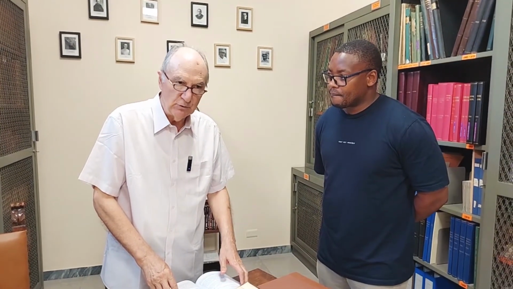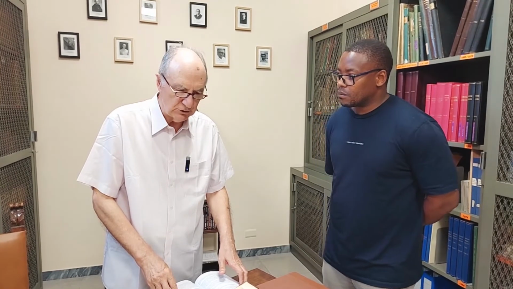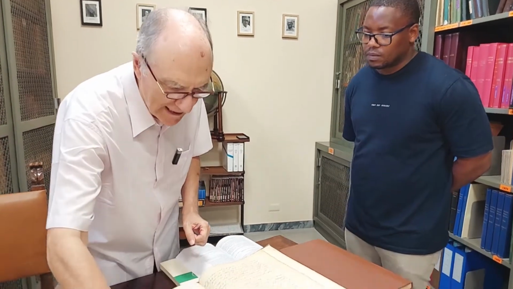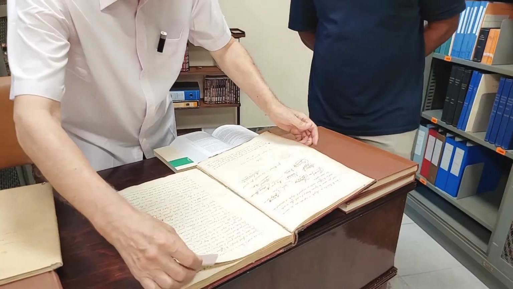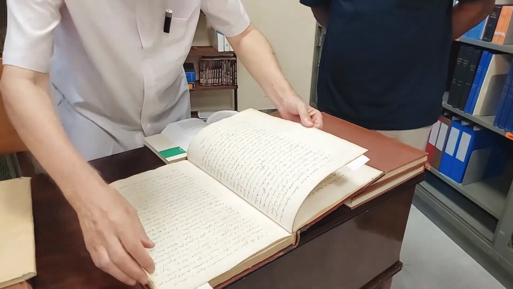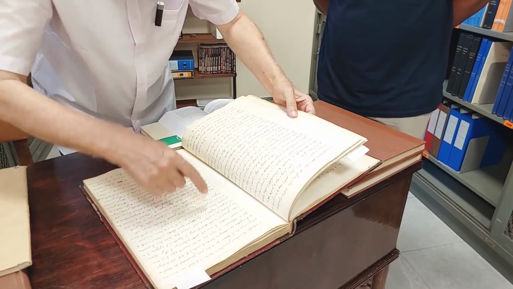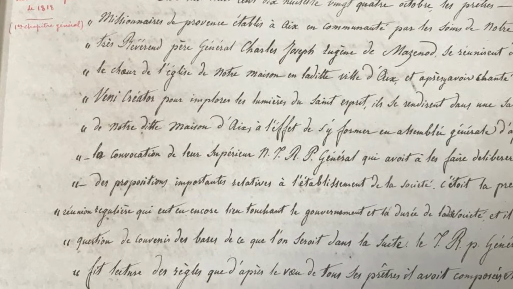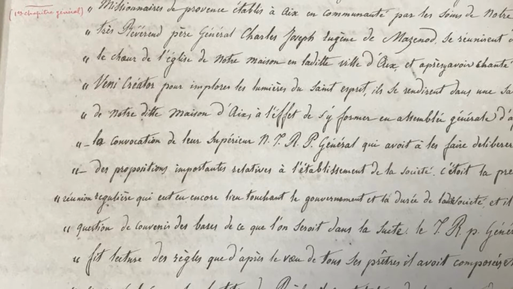So during the fourth general chapter, after the pontifical approval of the Constitutions and Rules in 1826, they said, we have not yet written anything about the first chapter. So in the Acts of the chapter of 1826, we have the insert of the first general chapter, Acts of chapter 1818. It was written by Father Suzanne, who was the general secretary.